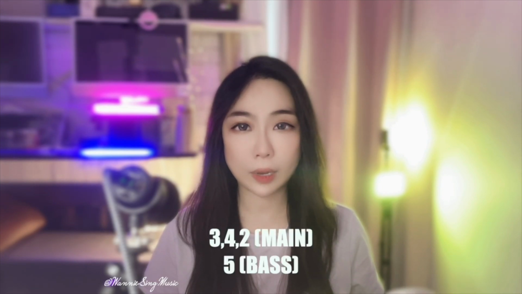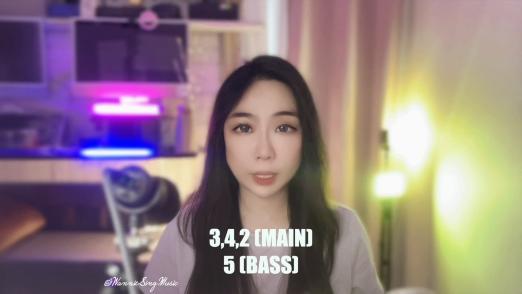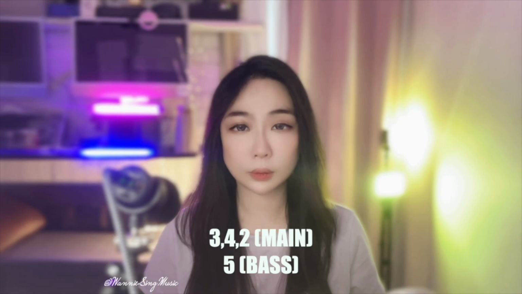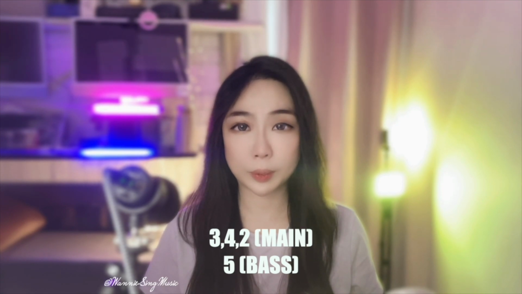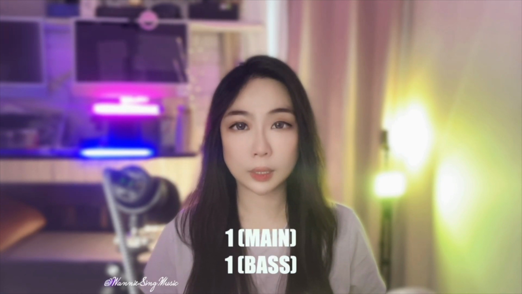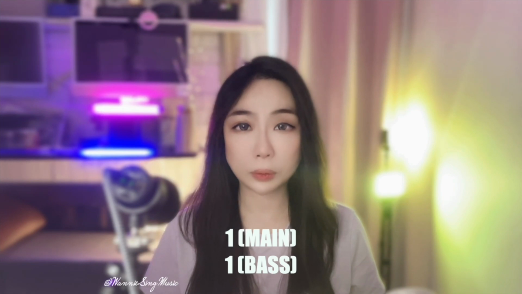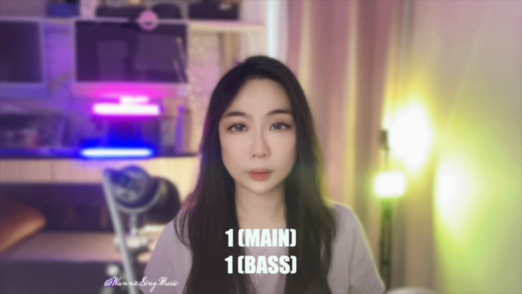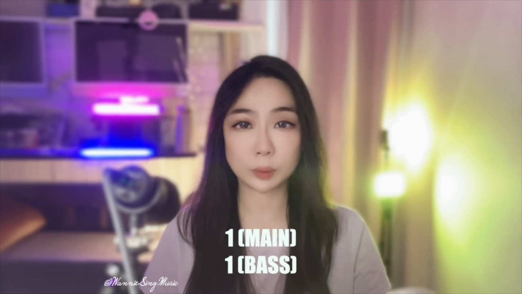And bar number 7, I have E, F, D, which means note number 3, note number 4, note number 2. So I will have to use note number 5 for the bass line. The note in bar 8 is only a C. So I'll put note number 1. Now let's listen to how the song sounds with main melody and bass line together at the same time.